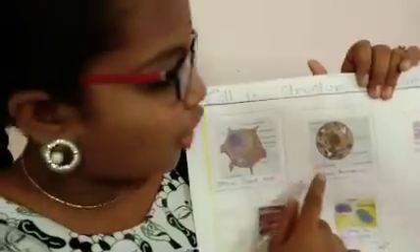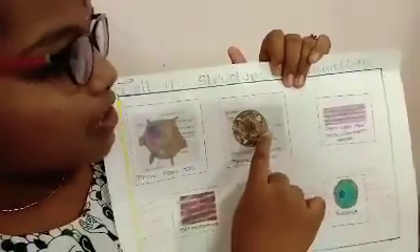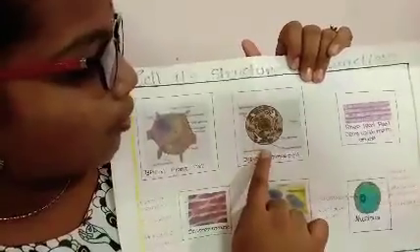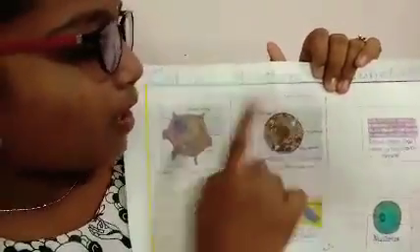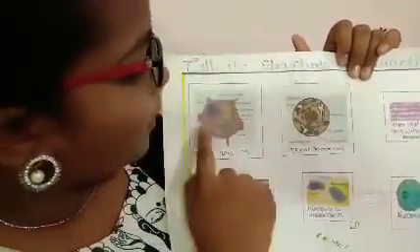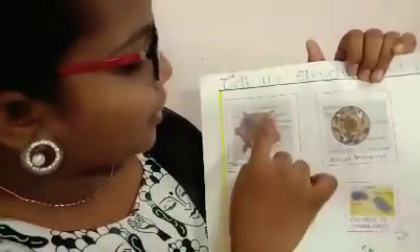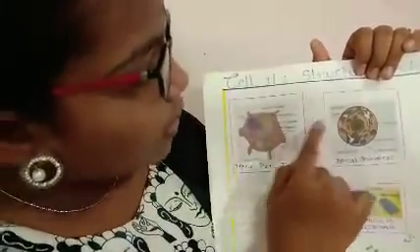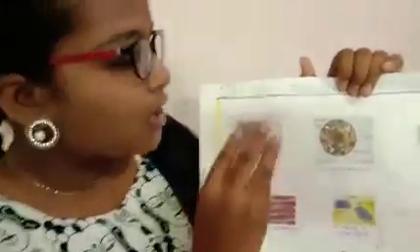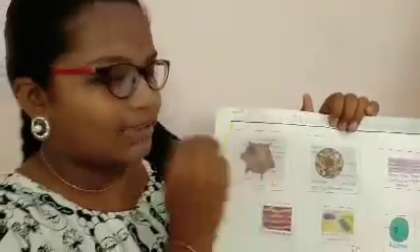Let us see the picture of a typical animal cell. This is the picture of a typical animal cell: cytoplasm, nuclear apparatus, plasma membrane, endoplasmic reticulum, nucleus, mitochondria. There are some differences in these pictures. Here there is chloroplast, and here there is none. You can see the nucleus here, and the nucleus is also present here. And the vacuole: here no vacuole is present. These are some different structures present in the animal cell and the plant cell.